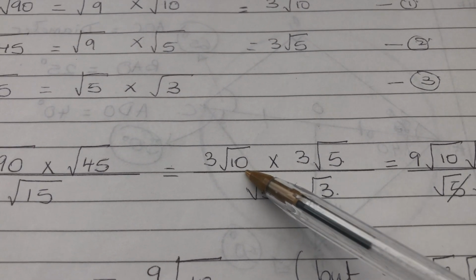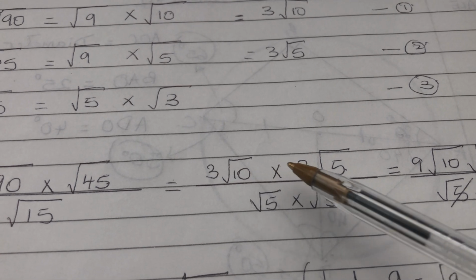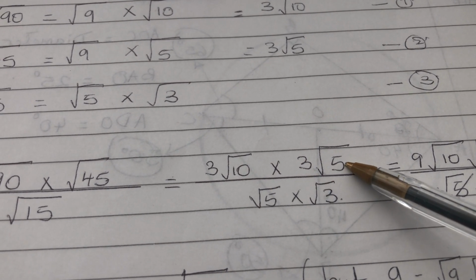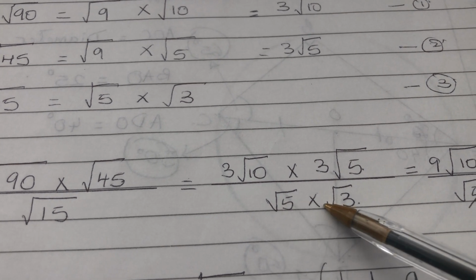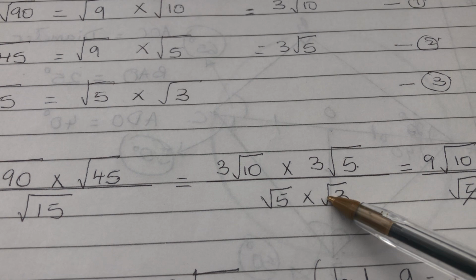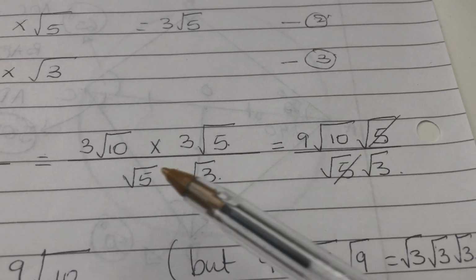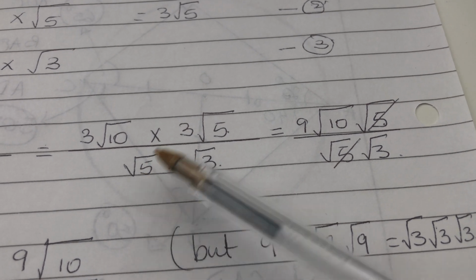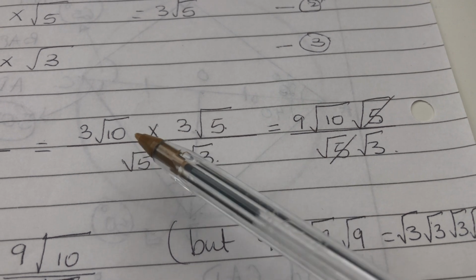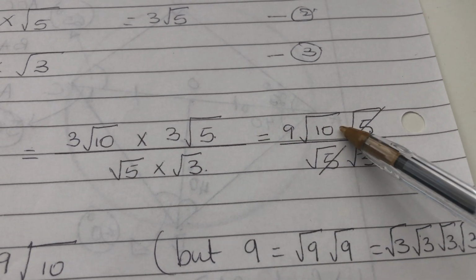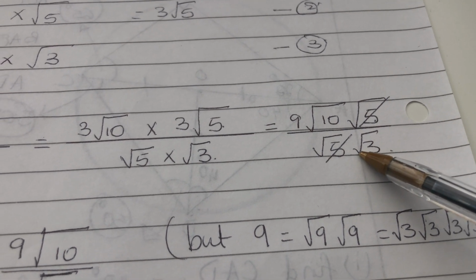We have 3 root 10 for root of 90, 3 root 5 for root of 45, root 5 times root 3 for root of 15. Now what do we see here? The root 5s can cancel out. So I have 9 root 10 for the numerator and then root 3 for the denominator.